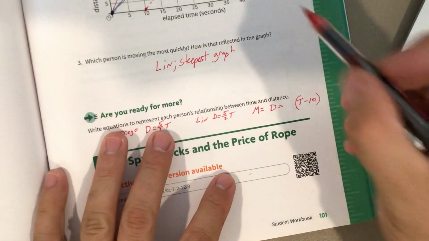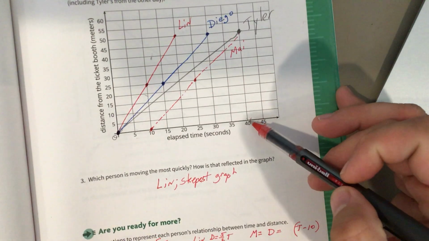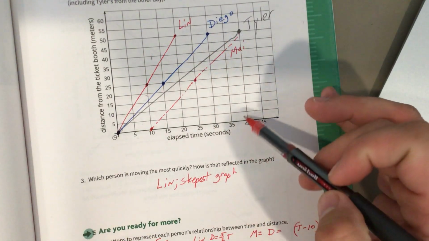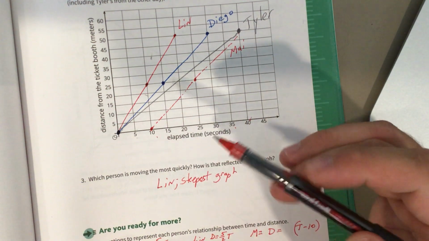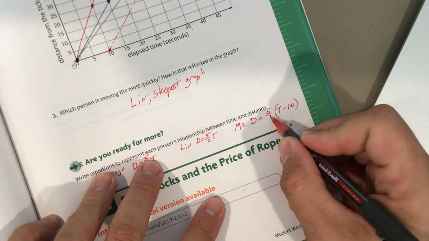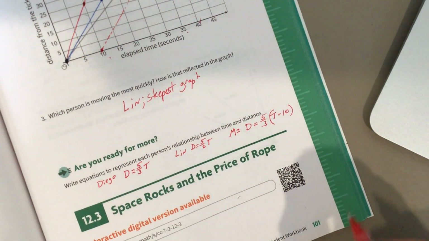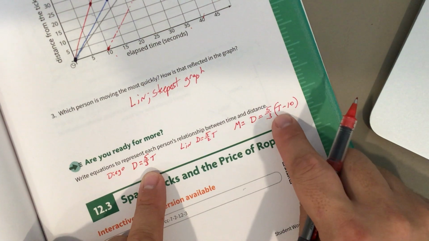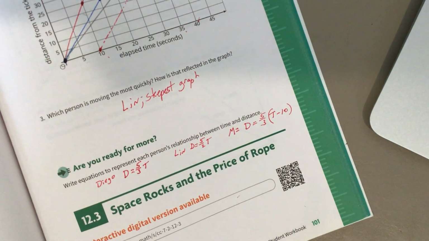And she still made it 50 meters and it took her 30 seconds, so 50/30 I'm going to use for my rate, or 5/3 again. So it's going to be the same as Diego's, except it's 10 seconds later.